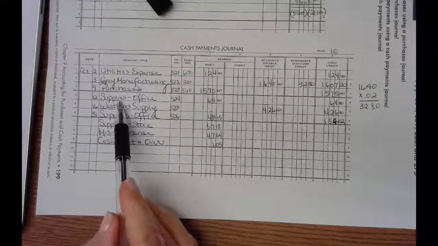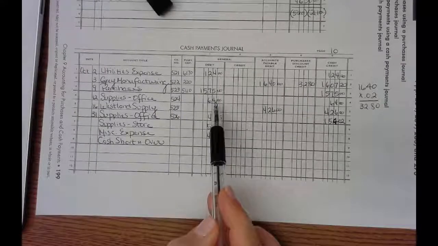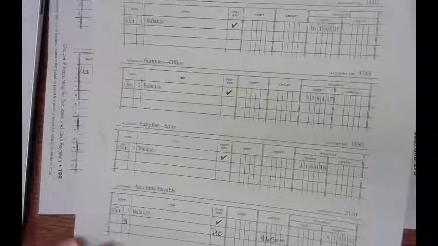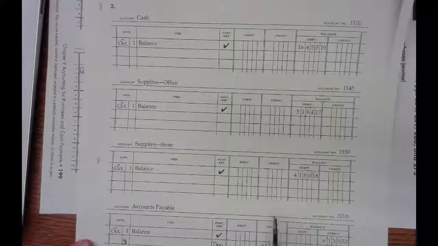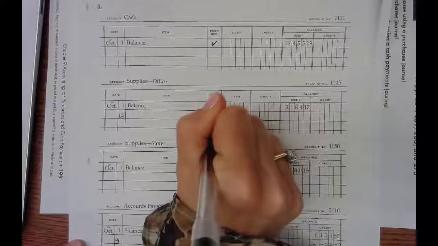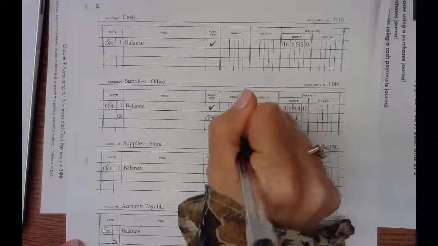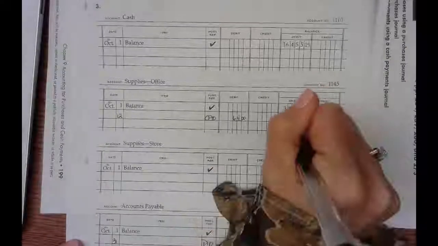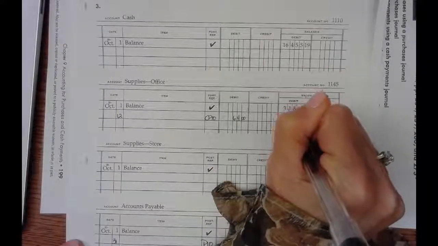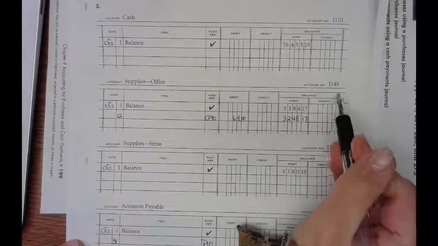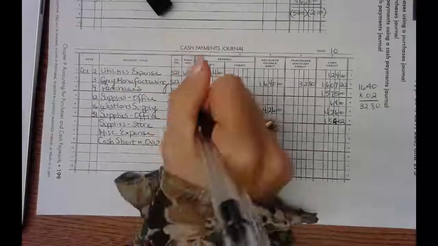Now I've got supplies for the office. I'm going to debit supplies for the office for $64. So here we go. Our date is going to be the 12th. Cash Payments Journal 10, a debit for $64. I add, because I have 2 debits, $3,248.17. Account number 1145 is going to come back here.